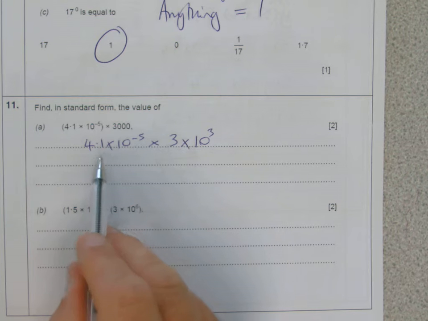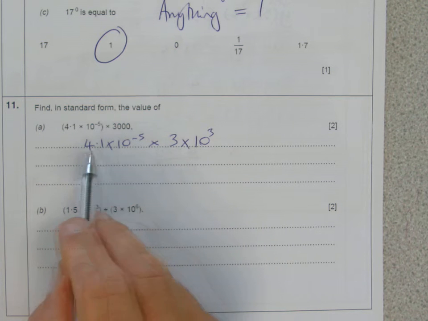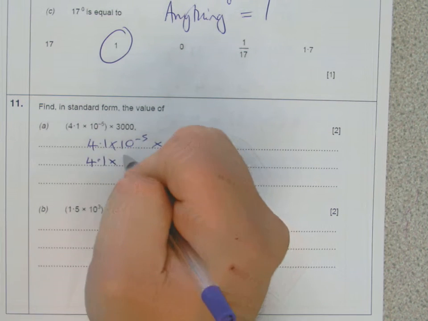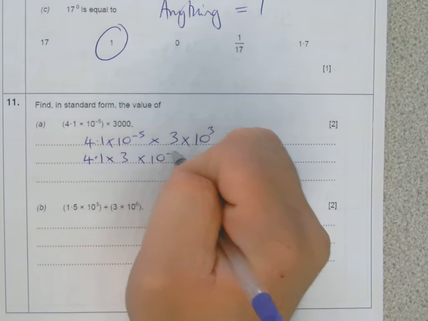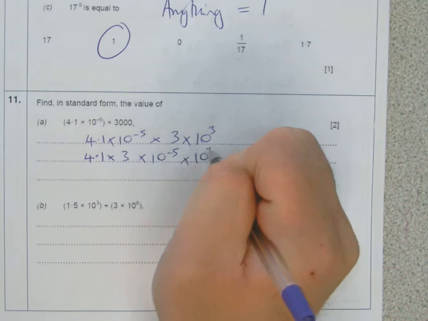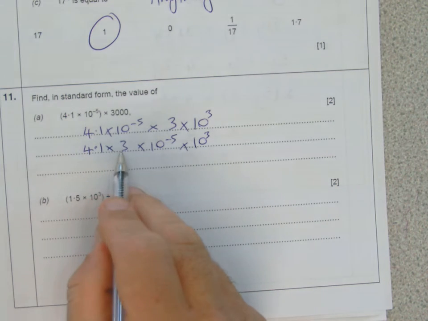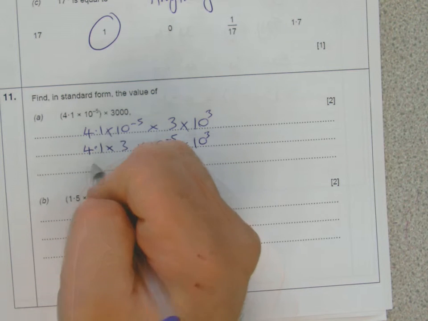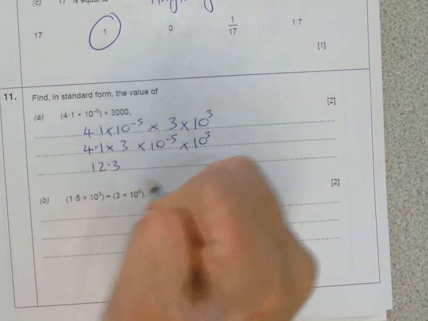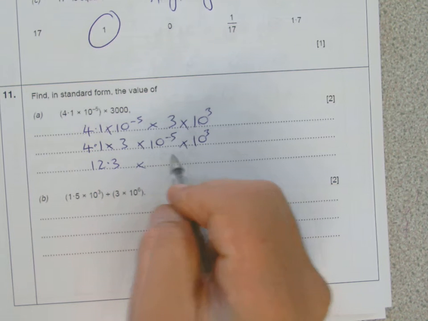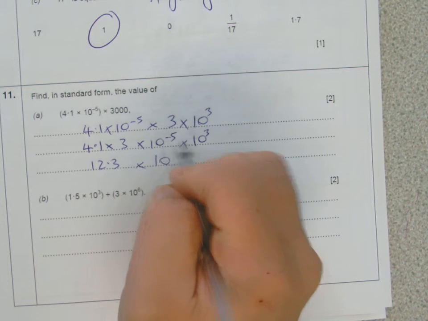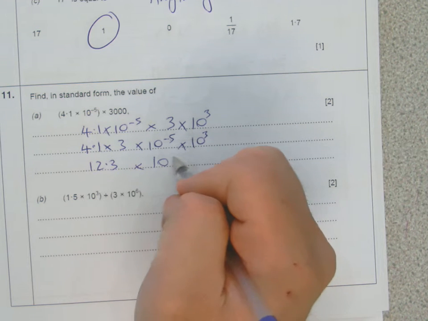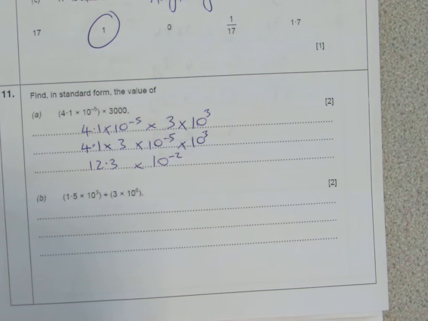And then it's easy because all you've got to do now is put the numbers together. So I might write them side by side. 4.1 times 3. And then put the powers of 10 together. And then you've got to do 4.1 times 3. Well, 4 times 3 is 12, and 0.1 times 3 is 0.3. So 12.3, basically. And then when you times these powers of 10, remember with indices, when you times powers, you've got to add them. So minus 5 add 3 is minus 2. So that's what we've got there.